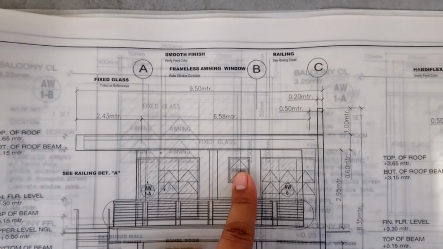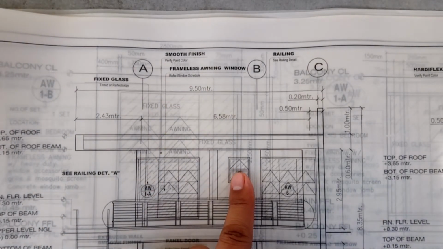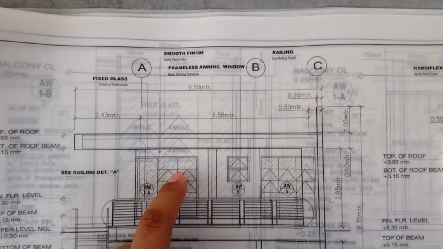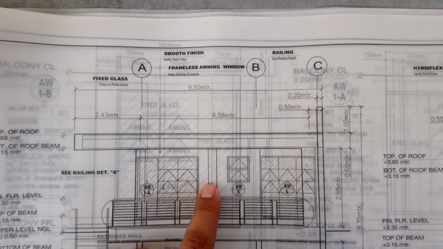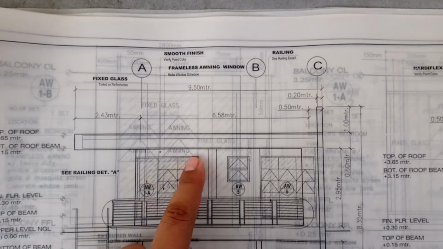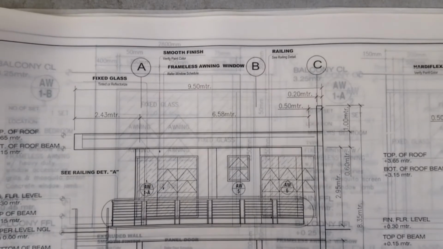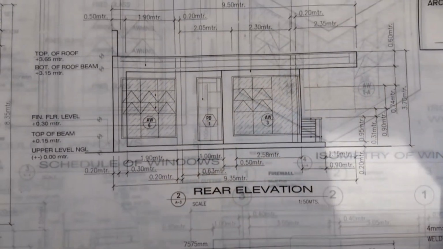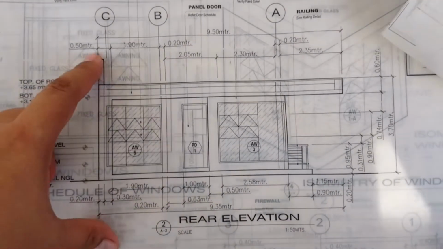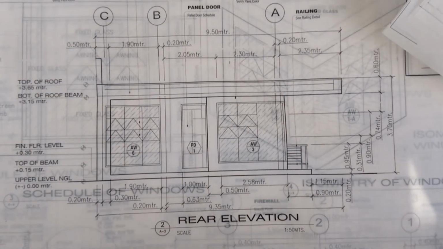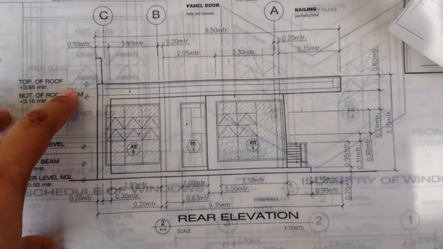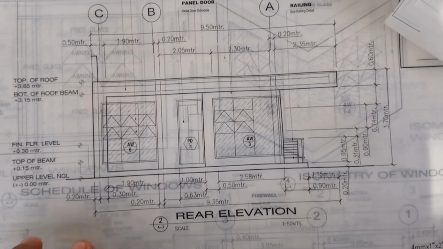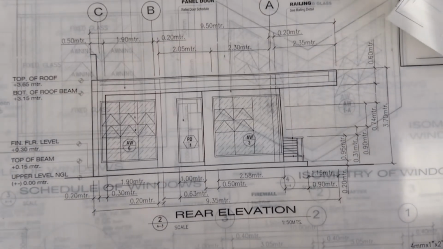So what does frameless awning window mean? It means that you cannot see the frames outside because it's inside. So looking outside is just like glass supposedly. Then this is the rear elevation. So it's just flat. Okay, because the location of our house is in a sloped area. So I'm going to show you that elevation later on.